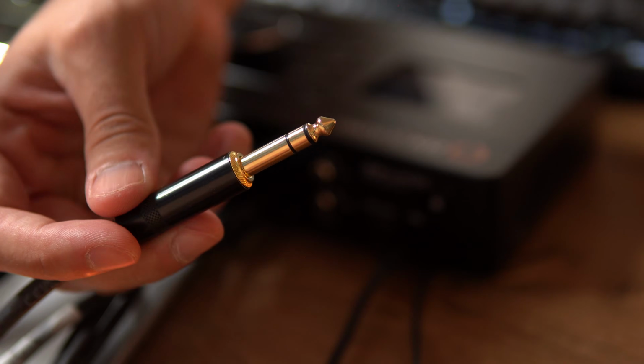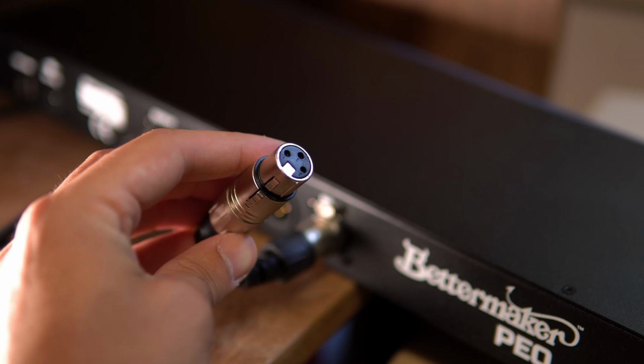Now, in terms of cables, you need 4 cables because this is a stereo unit. For mono units, you will need only 2 cables, one for the input, one for the output. You need 4 cables, XLR, TRS. You also see here on the video which cables I'm using.